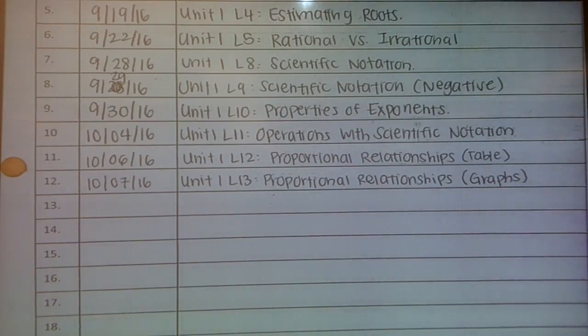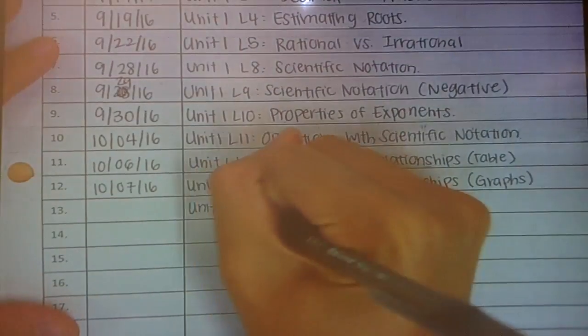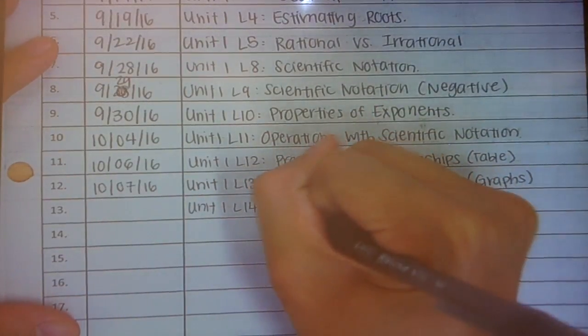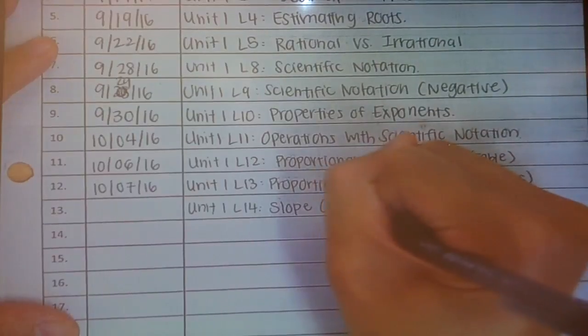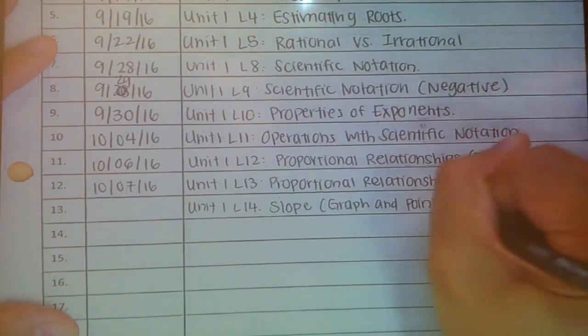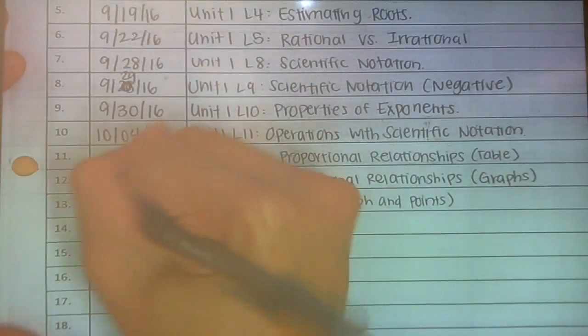Today we're going to learn about finding the slope from a graph and from 2 points. So this is Unit 1, Lesson 14. We're talking about slope from a graph and points. And it is October 10th.